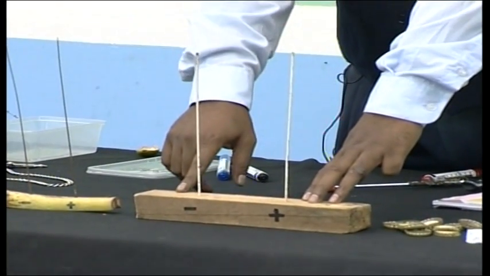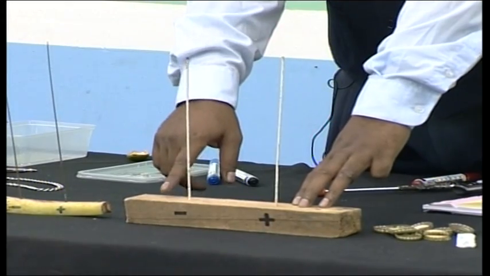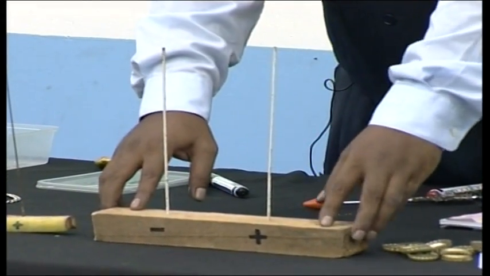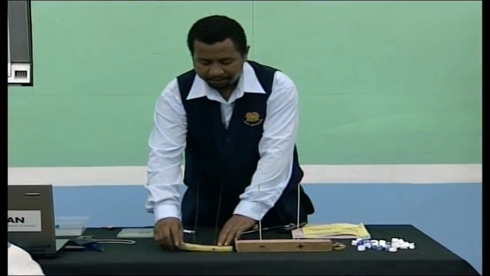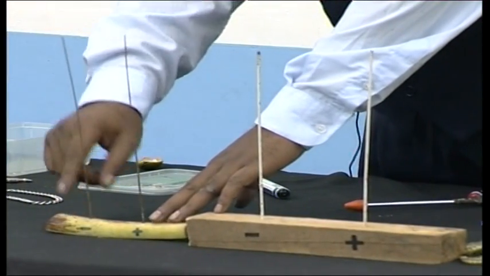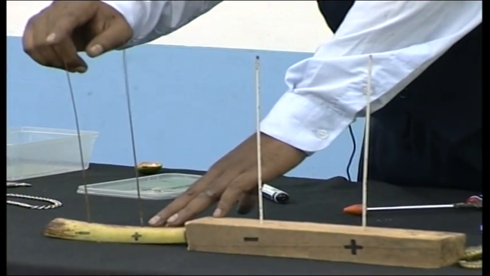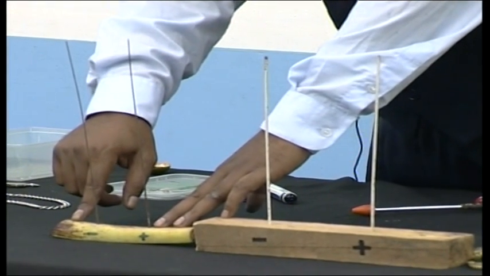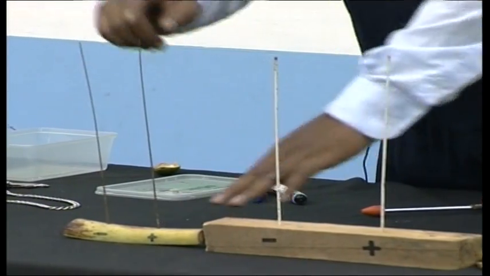If you don't have a plywood or an iron rod, you should have made a simple abacus using the branch of the banana and the broomsticks.